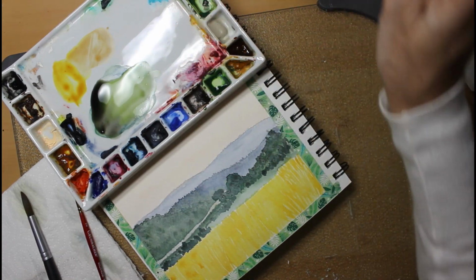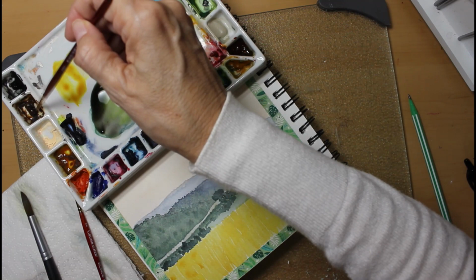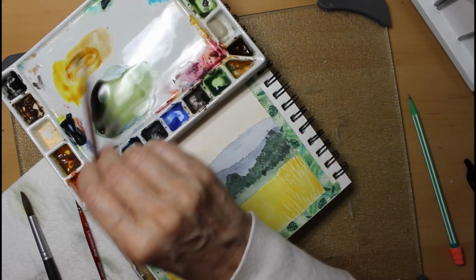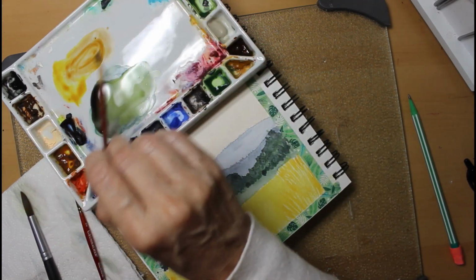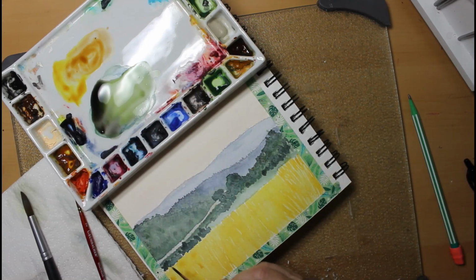Here, I'm realizing that I don't have a dark enough brown. This is burnt umber that I'm mixing in with the quinacridone gold, and I'm going to try to get a darker value as I go across the field.